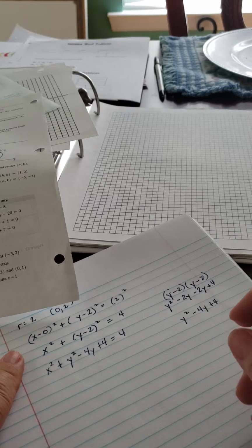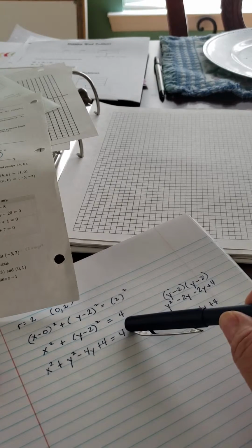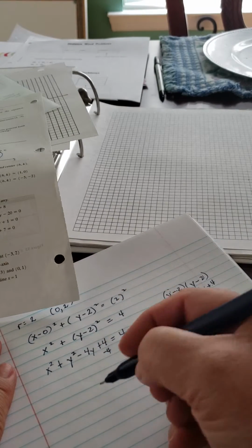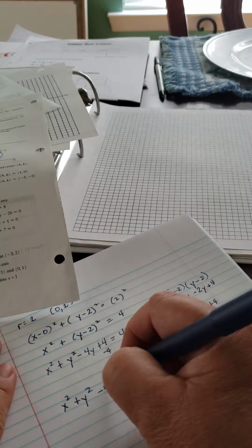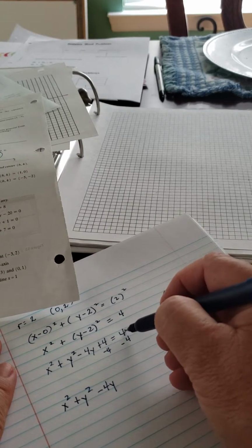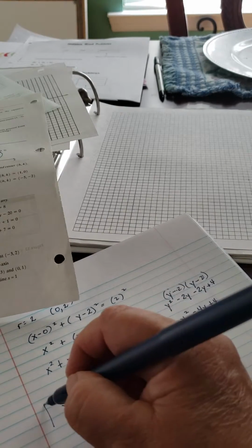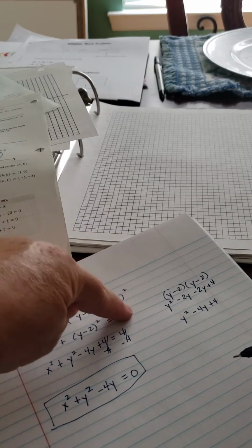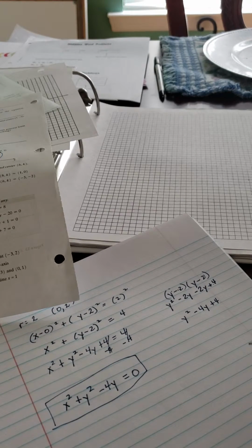Now, as my handout said, to be in general form, this term needs to be a 0. So that means I need to subtract 4 from both sides of the equation. And when I do that, it not only makes this a 0, it makes this a 0. So this is my answer in general form. This was my answer in standard form right here. And this is my answer in general form. So general just multiplies out the binomials.